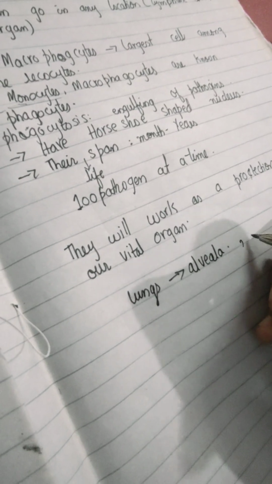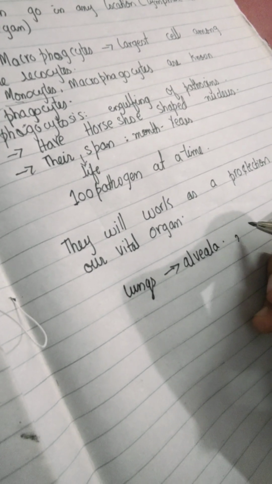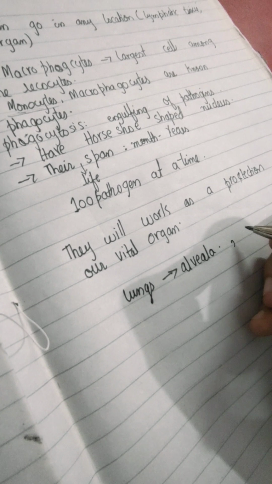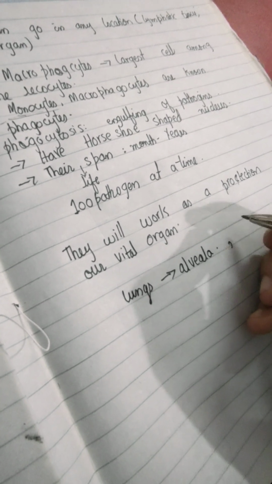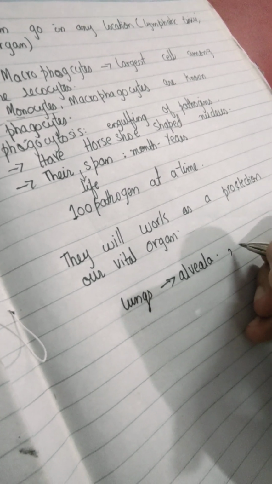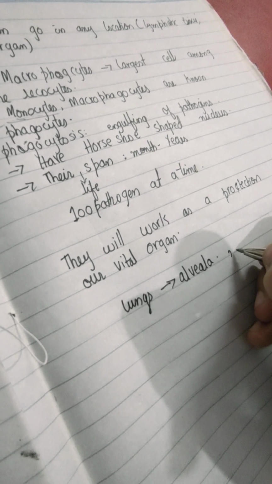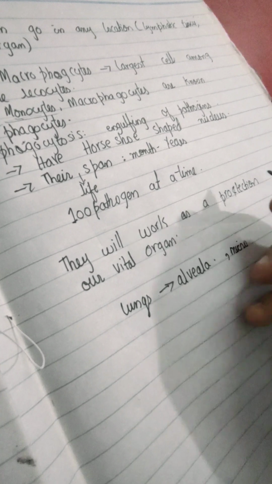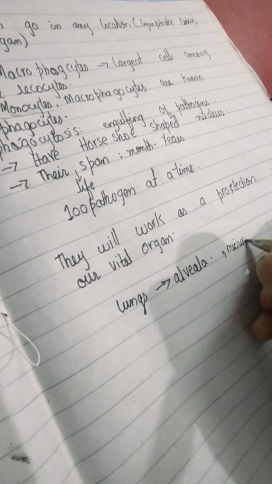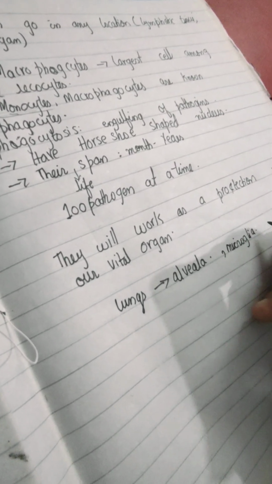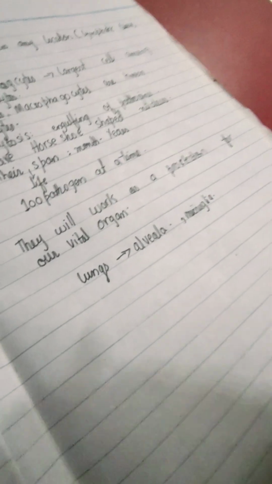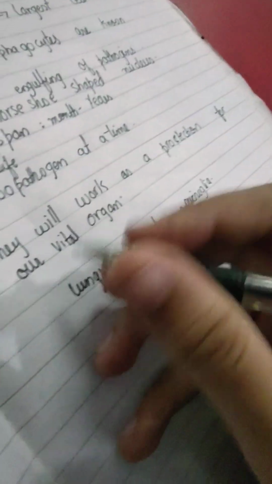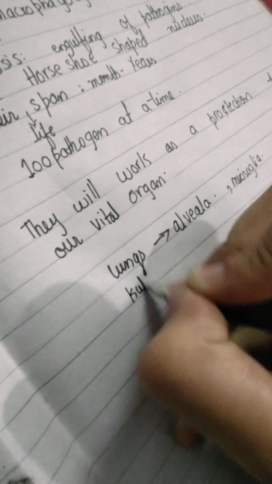If they are present in the nervous system, they are called microglia. If they are present in the liver, they are called Kupffer cells.